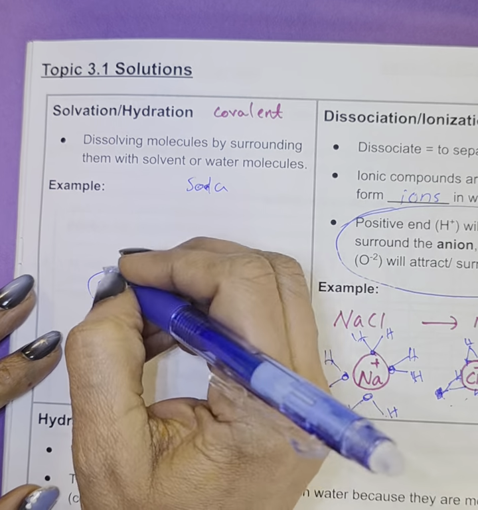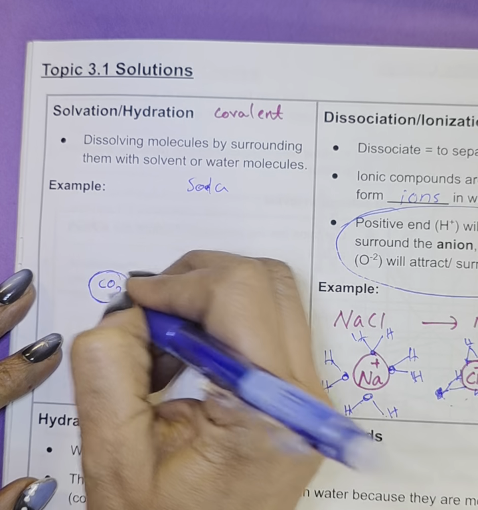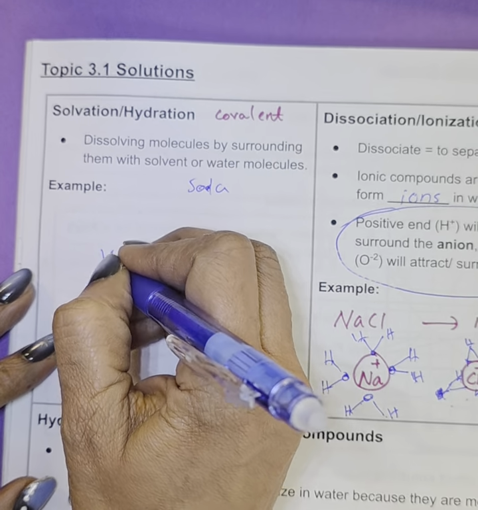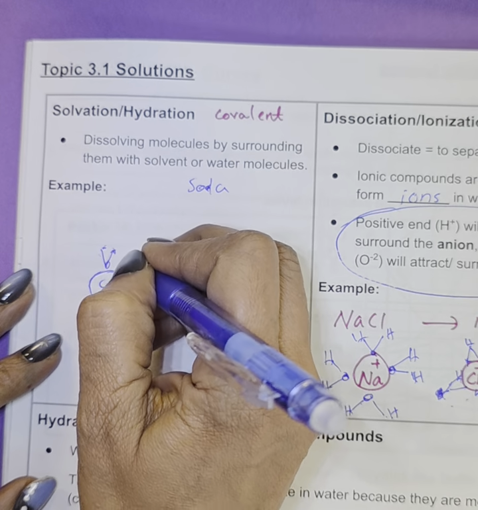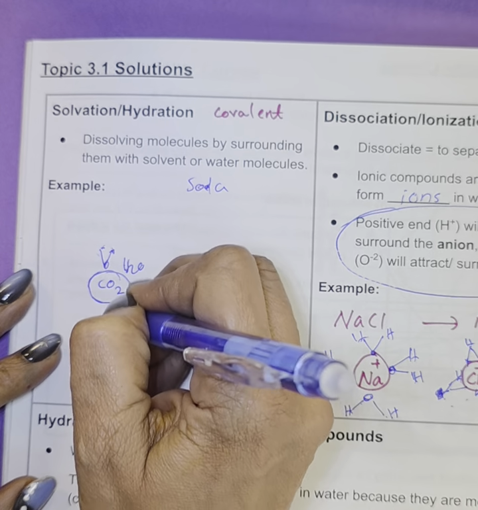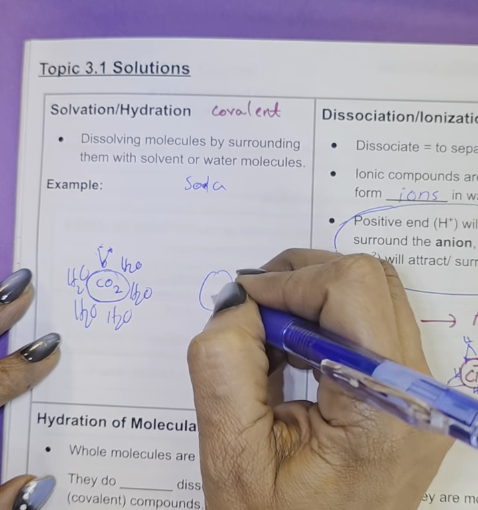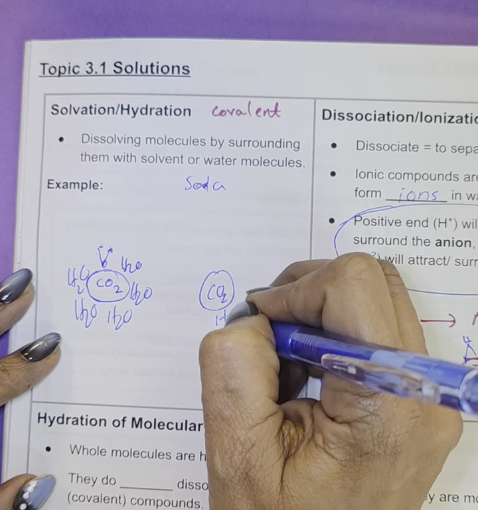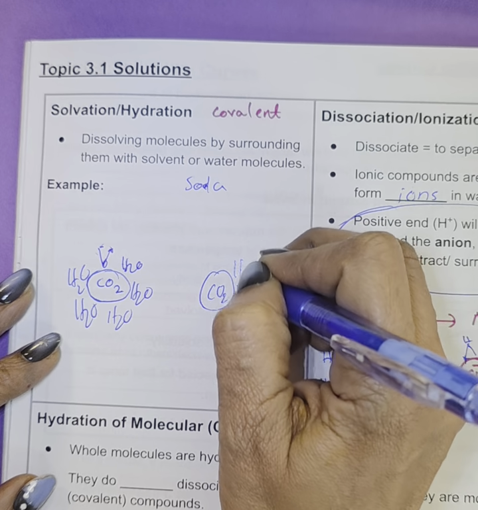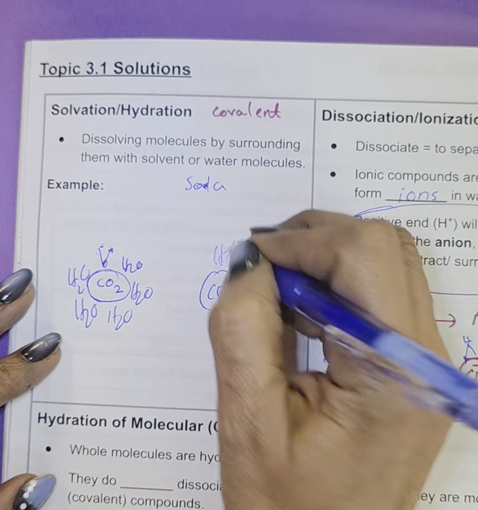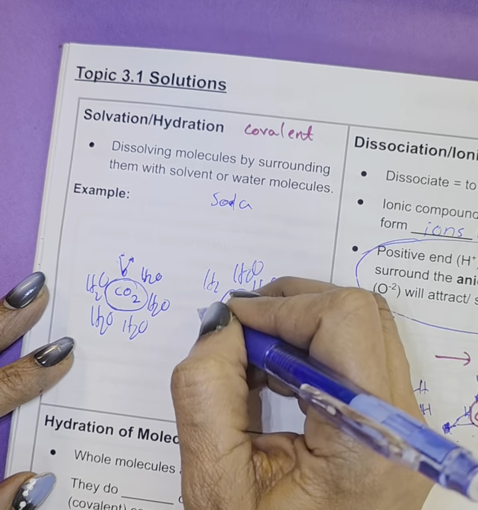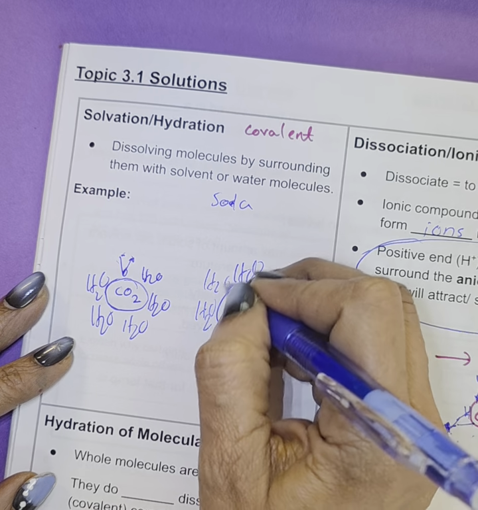No. But we know that carbon dioxide is polar, so all water molecules will be, you can say, just write H2O, H2O, H2O, H2O, H2O. They will not split into ions, but water molecules will attract them because they are polar. And that is called solvation or hydration.